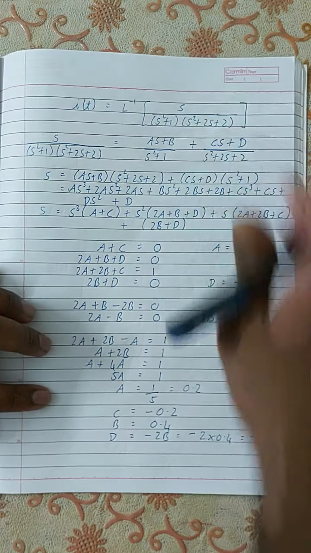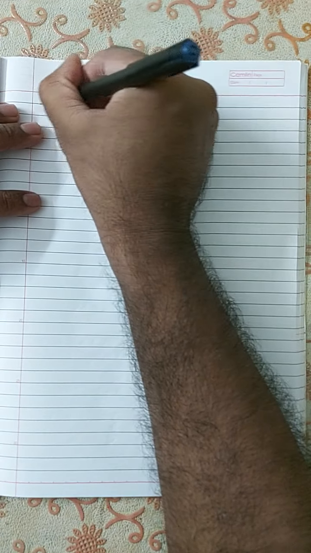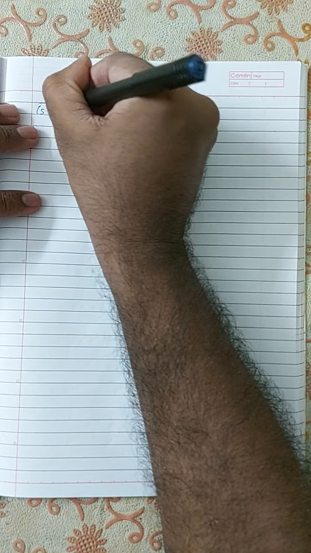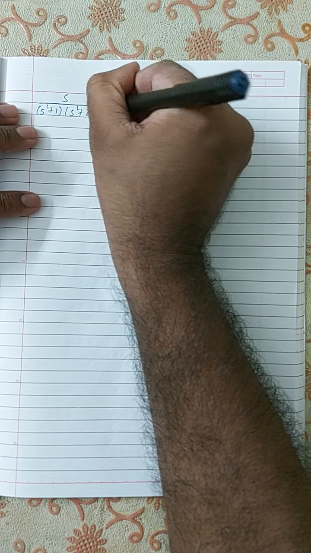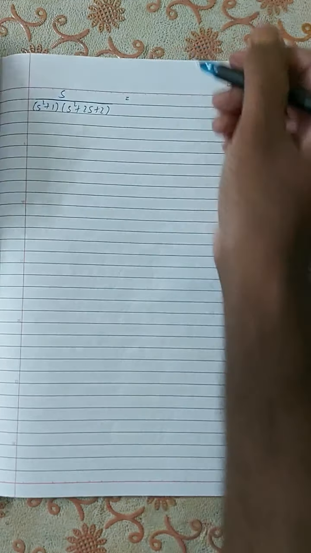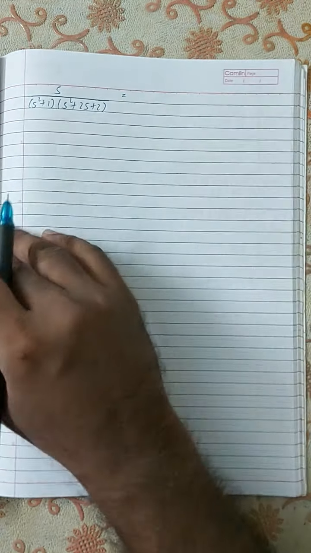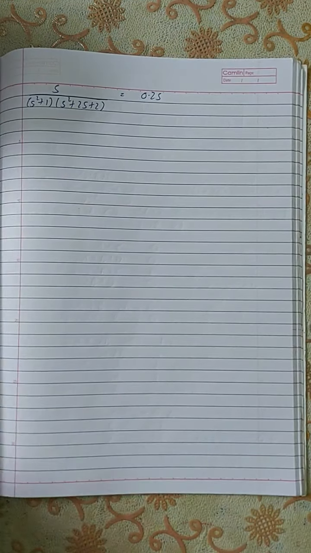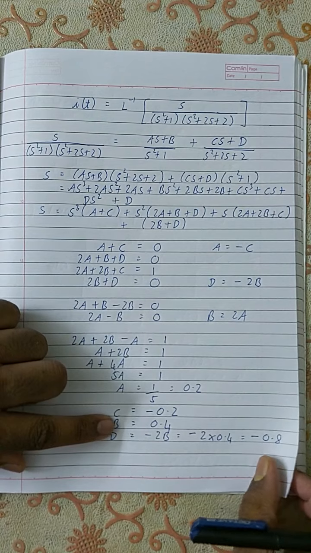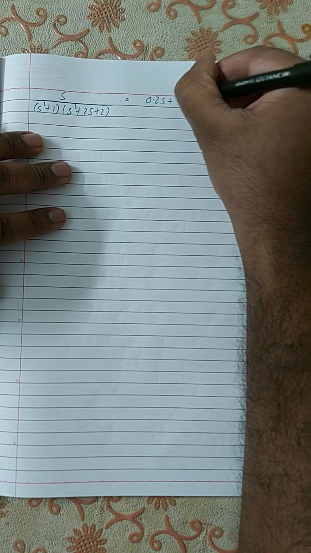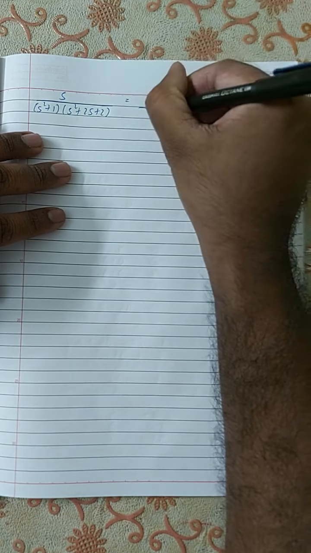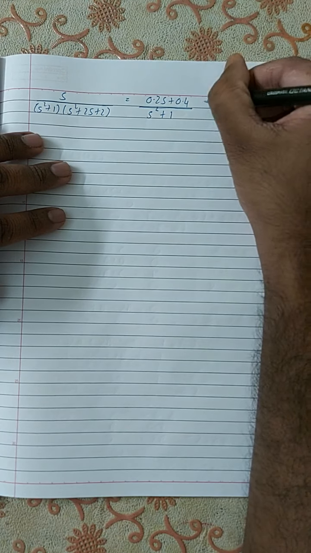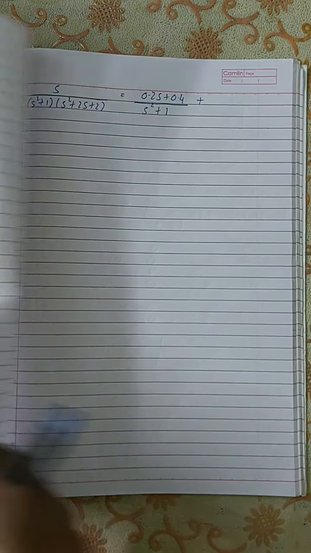Substitute all that over here. So you get S by S square plus 1 into S square plus 2S plus 2 is now equal to, what is the value of A? The value of A is 0.2, so you have 0.2S, and what is the value of B? The value of B is 0.4. So 0.2S plus 0.4 by S square plus 1 plus, and what about over here?